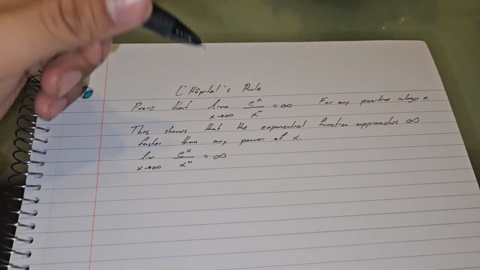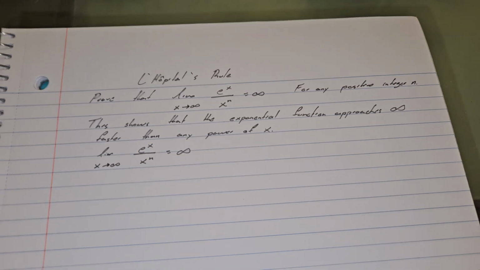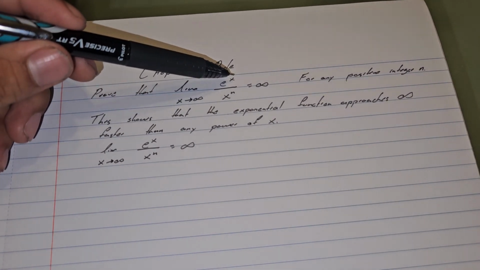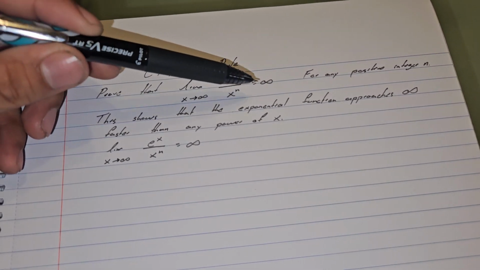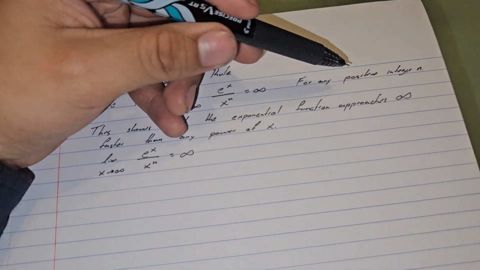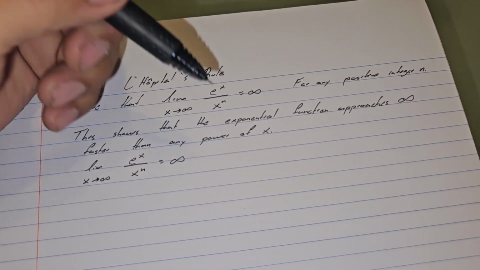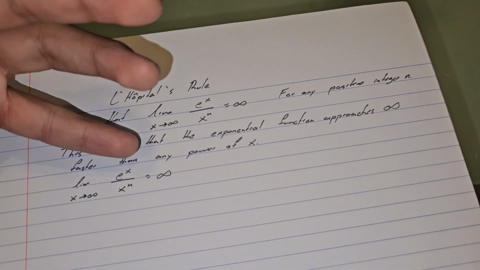Let's go ahead and use L'Hopital's rule today. Let's see what we are given. Prove that the limit as x approaches infinity of e raised to the x power over x raised to the n power is equal to infinity for any positive integer n. This shows that the exponential function approaches infinity faster than any power of x.